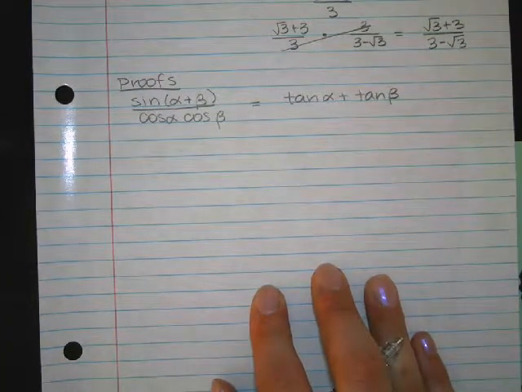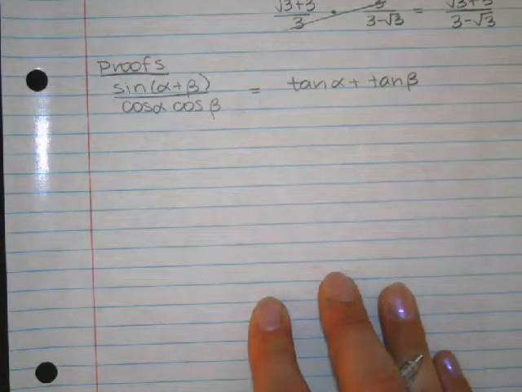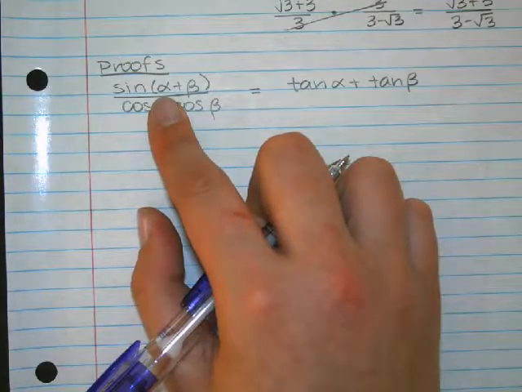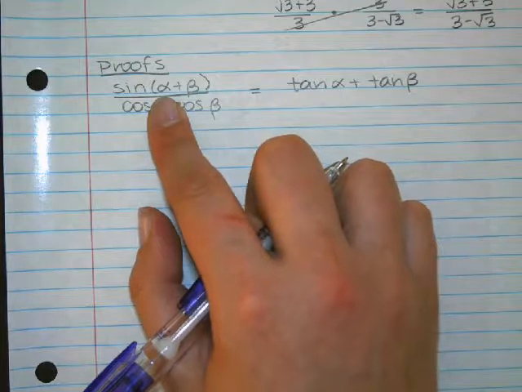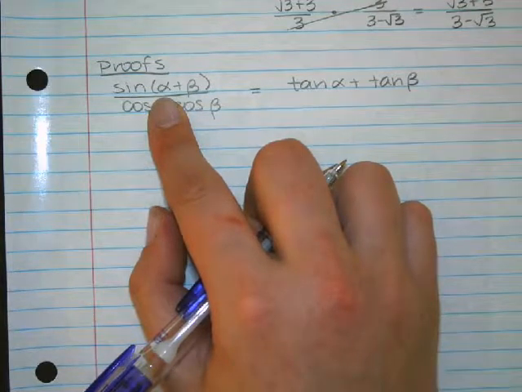So we are going to add a strategy to our strategy list, and that is if you see one of the other formulas, a sum and difference formula, or tomorrow we'll talk about the double and half formulas, if you see one of those on a side, typically you work with that side.